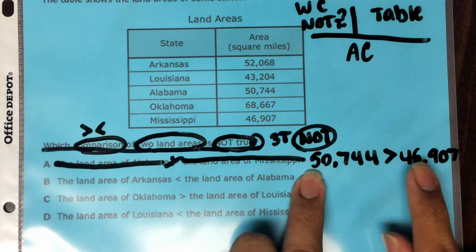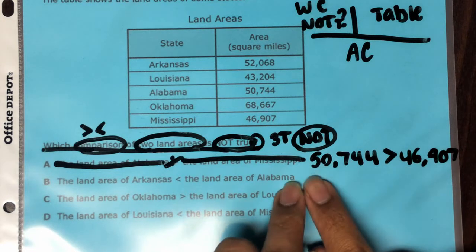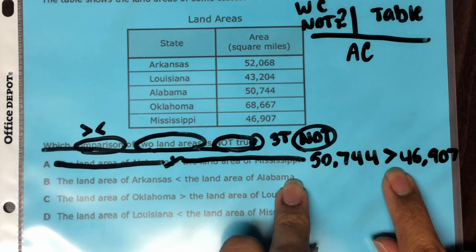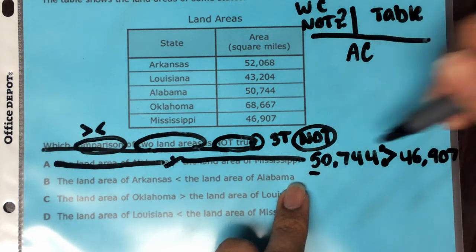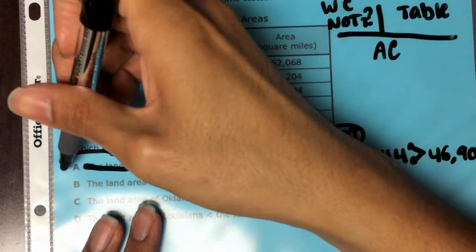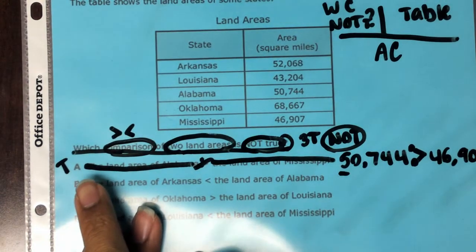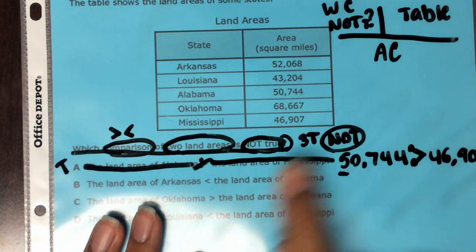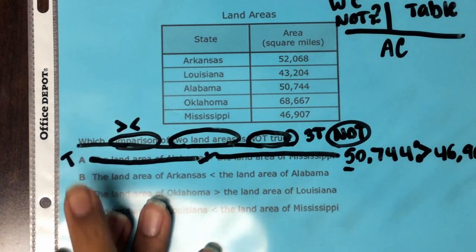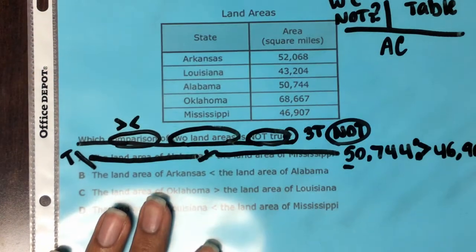Which one is bigger, 5 or 4? You're right, 5 is bigger. So is this true? Yes, because the greater number of dots go with the bigger number. Since this is true, I'm going to put T for true, because remember, we're trying to find the one that's not true. Right now we have one that is true, and that's why A is going to be wrong.